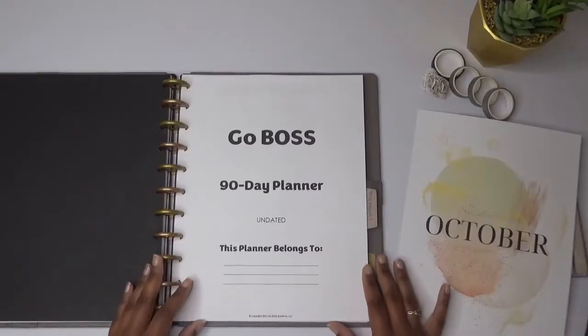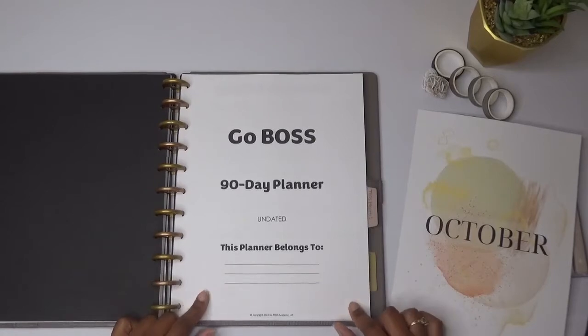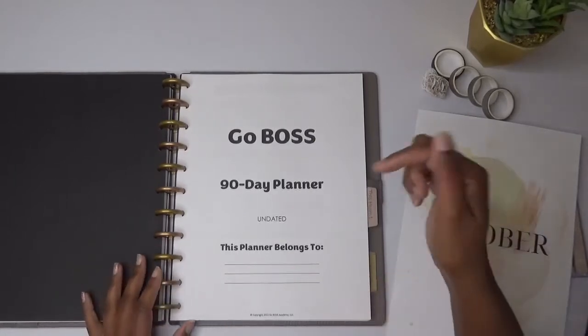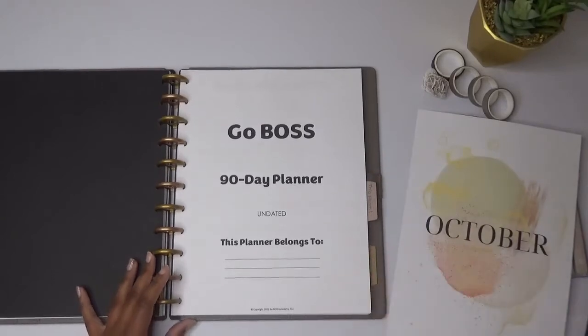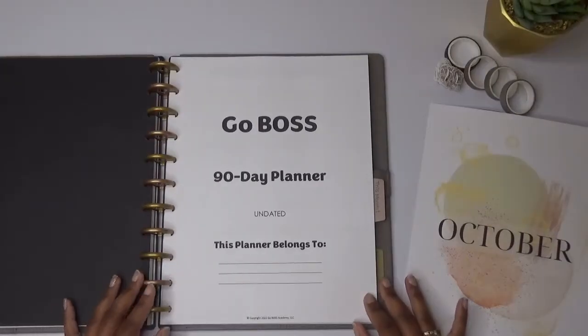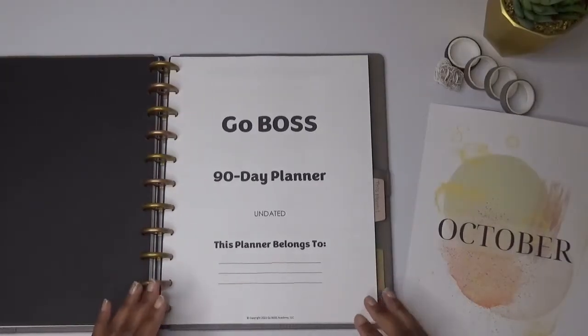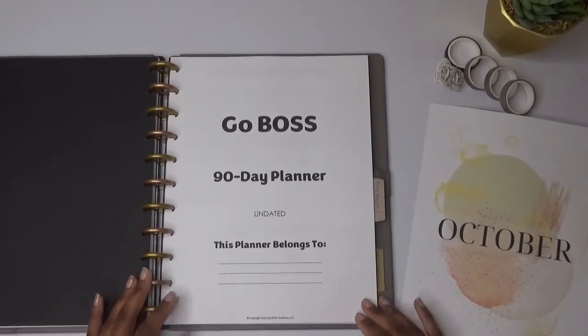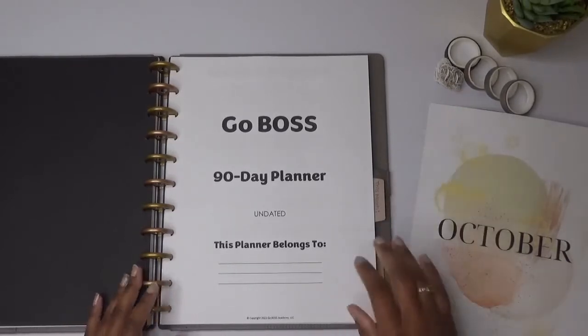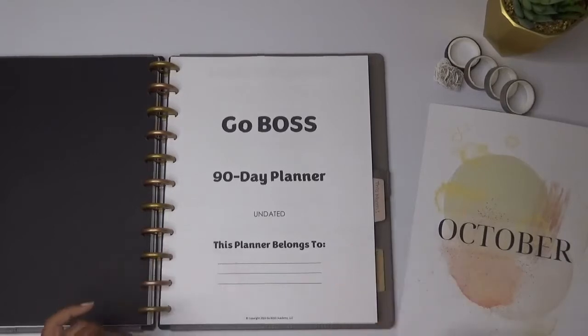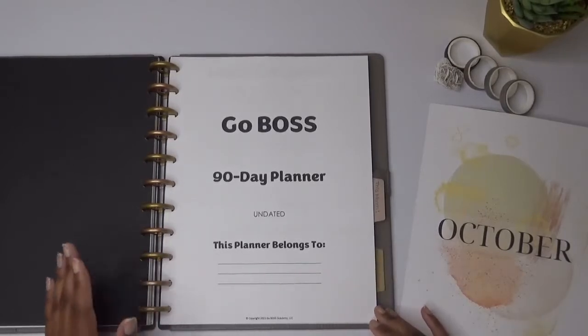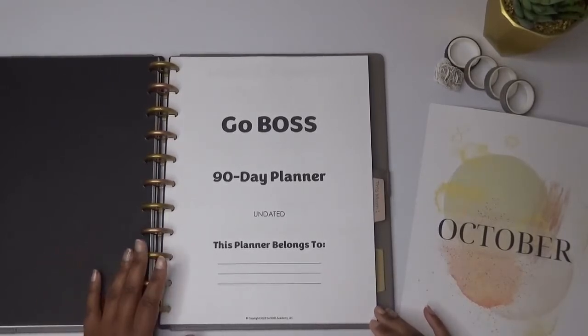All right, so here is my 90-day planner. This is available as a printable undated planner over on my website, which is linked down below if you're interested in picking one up. And I did just recently do a video of setting up this planner for Q4 2022, so definitely check that out right here if you haven't seen it. But in today's video, I'm going to be doing my setup for October 2022.